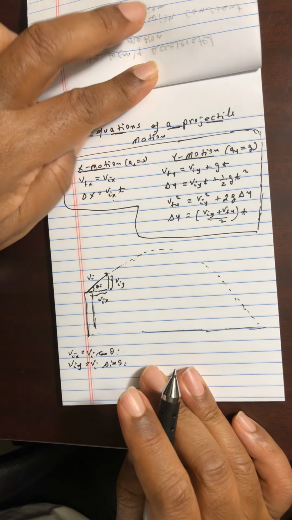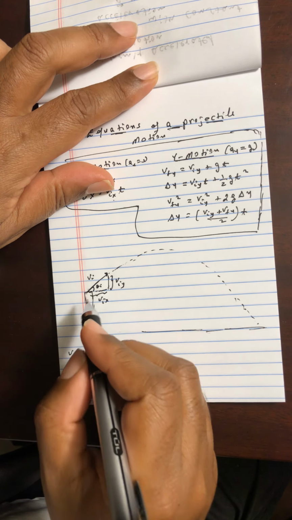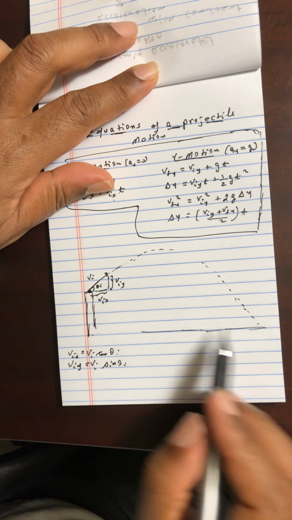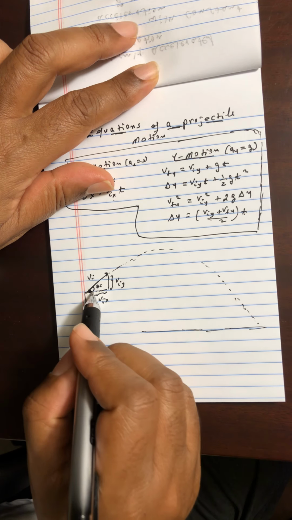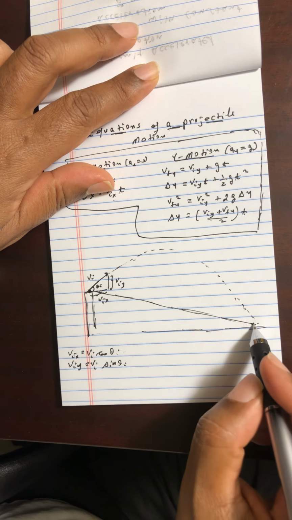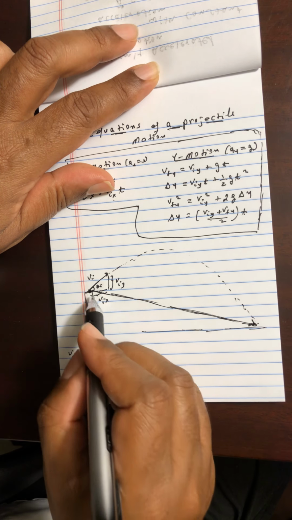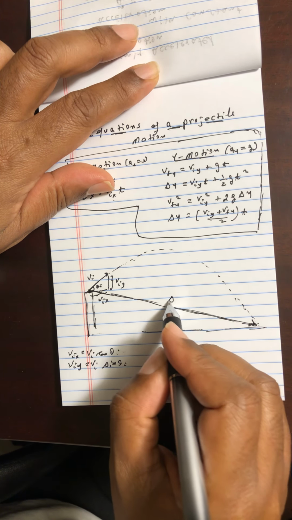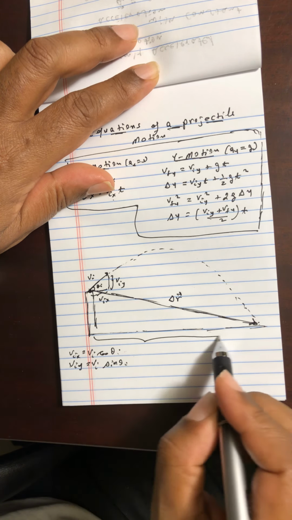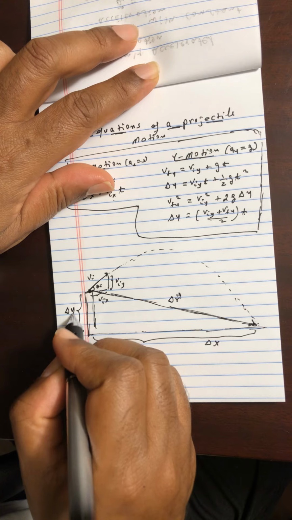Now let's look at the displacement vector. If you remember, the displacement vector is simply the vector that connects the initial location to the final location. So this vector over here is delta r, the vector that connects the initial location to the final location. What are the components of this vector? This is its x component, delta x, and this is its y component, delta y.